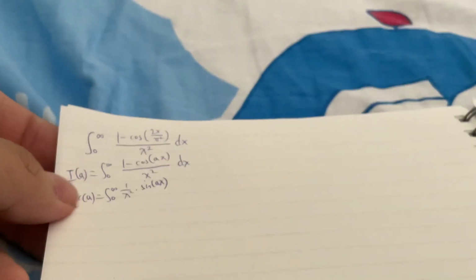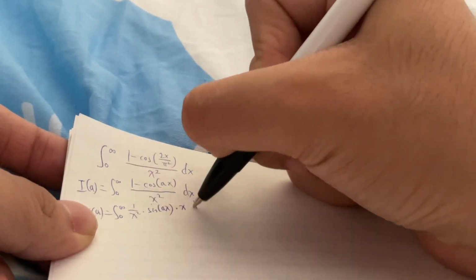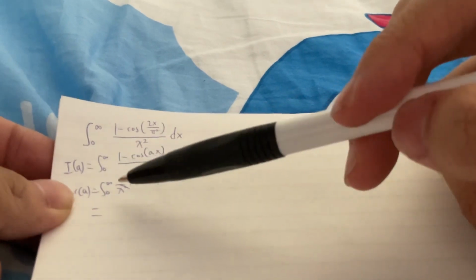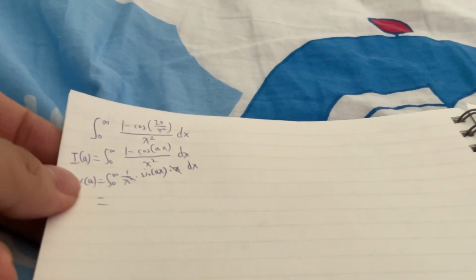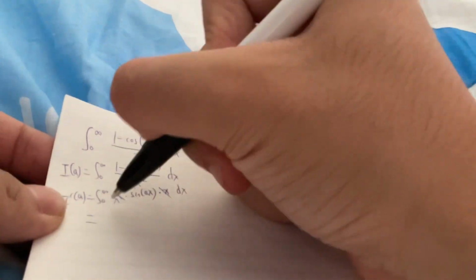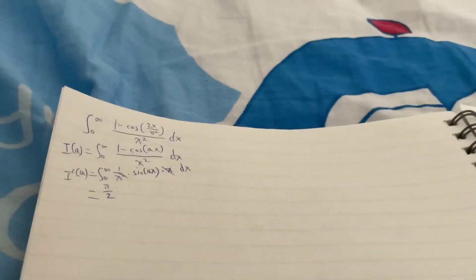Differentiate cosine, you get negative sine, and because we have a negative in front, it becomes positive sine of ax. Because we are differentiating with respect to a, x is just a constant, so you multiply by an extra x. So what is the integral of sine of ax over x going from 0 to infinity? You are going to get a really famous result, which is just equal to pi over 2, the integral of sine of x over x from 0 to infinity.